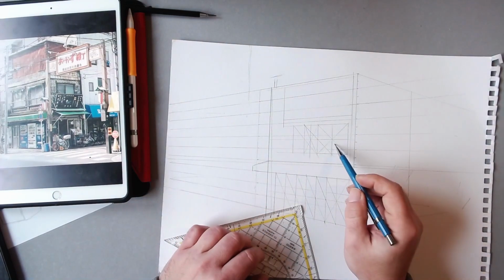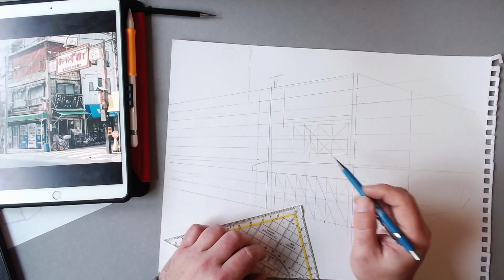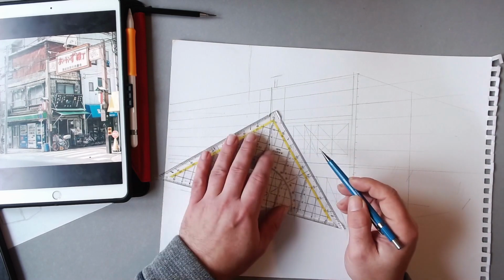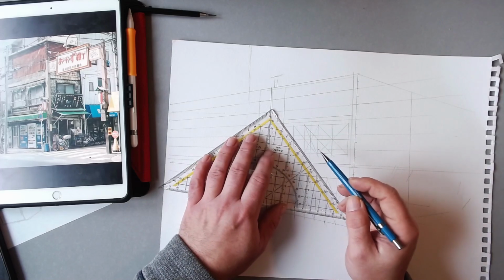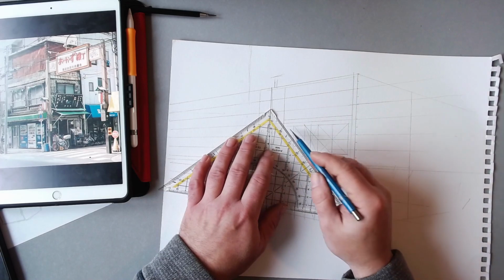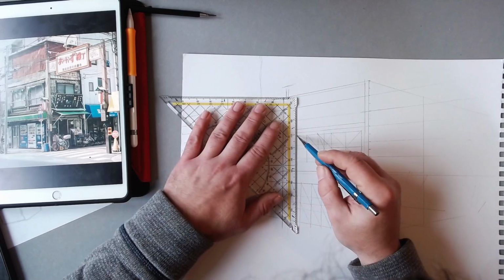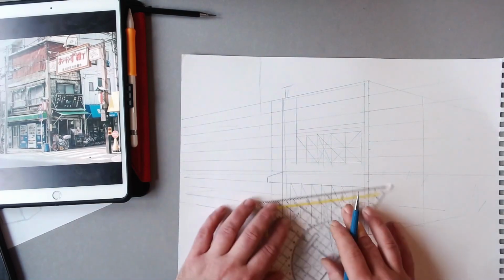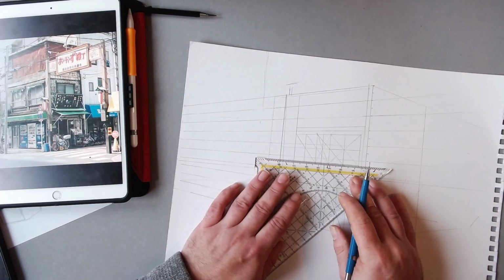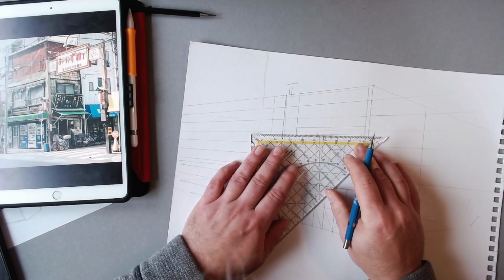Okay, so we've got the one window here. That distance between, and then we just come up one more time here. So that now this becomes our second window just there.